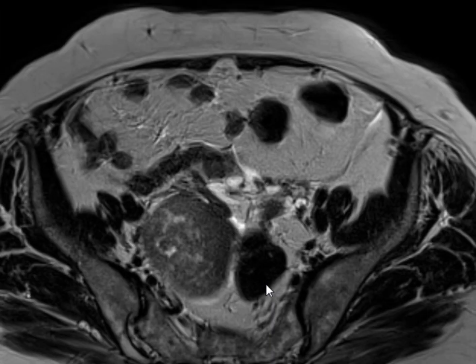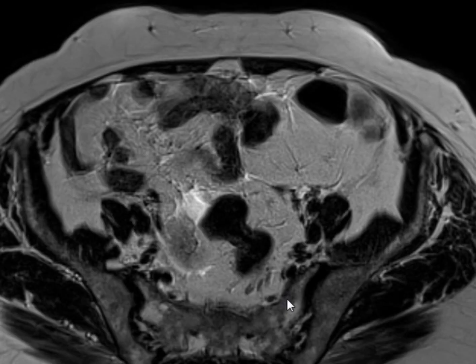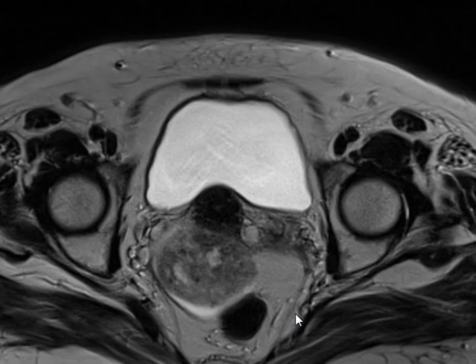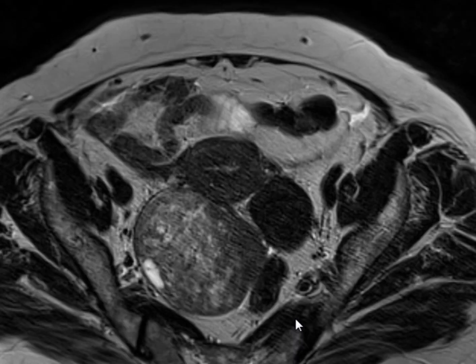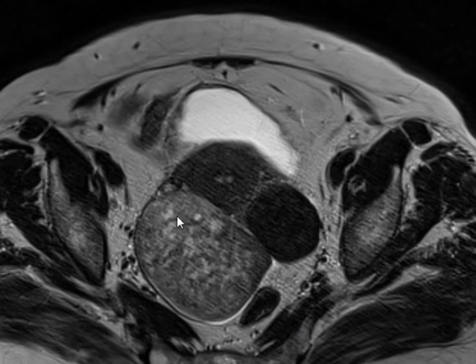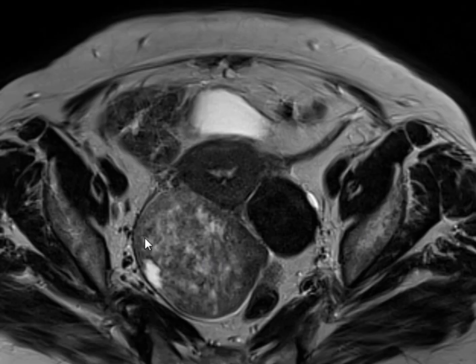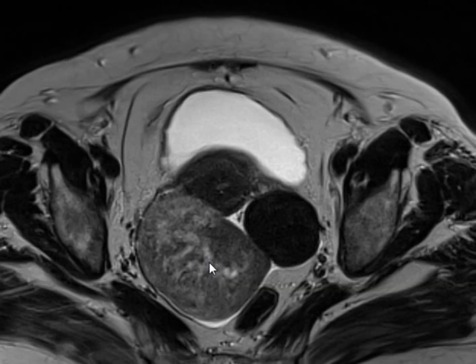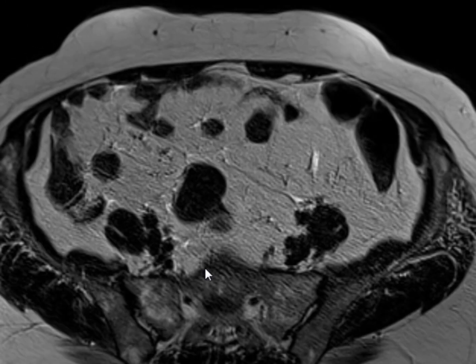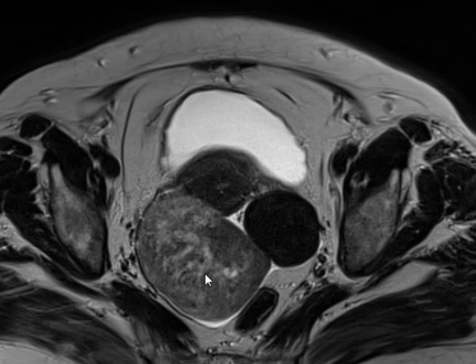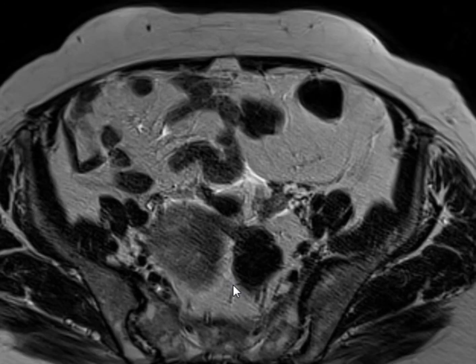T2 fat, not fat. Showing two regions, one heterogeneous in intensity, the other one is hypointense. Good. Bilateral, I suspect from the ovary. Why not from the uterus? Could be a pedunculated fibroid, subserosal fibroids. In this section, the uterus is normal.